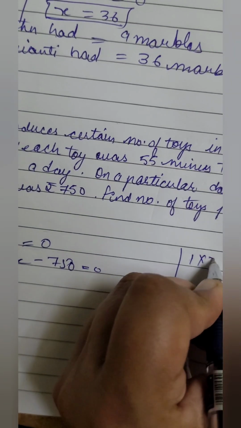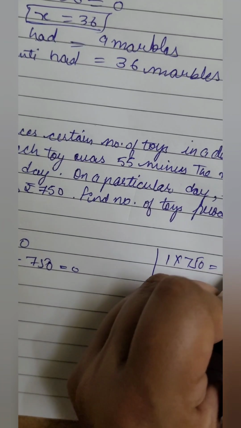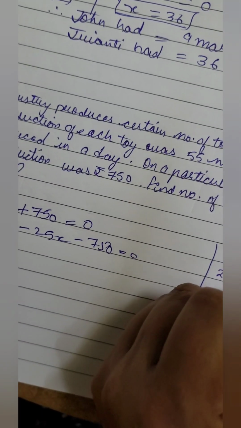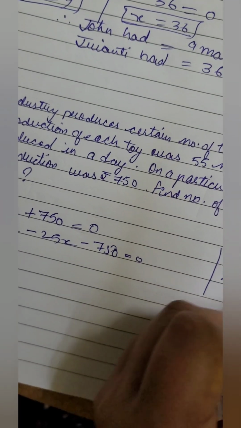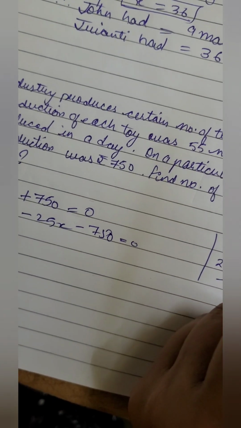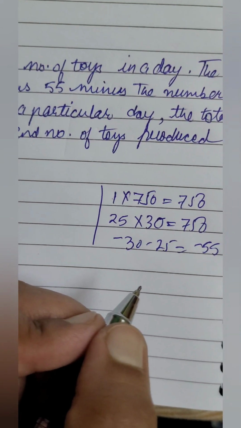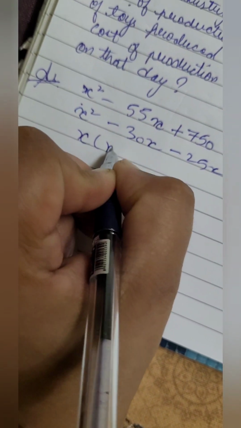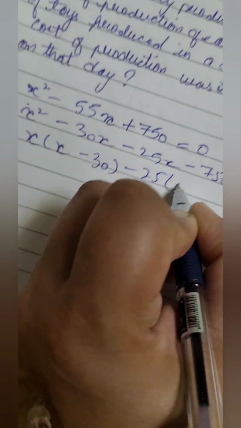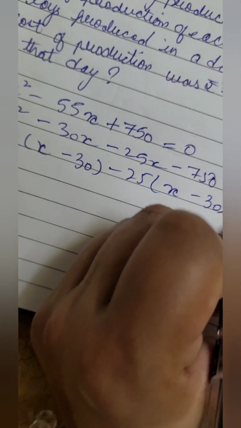This is the factorization we have taken. Next we have to take out the common, and then x into x minus 30 minus 25 into x minus 30 equals to 0.